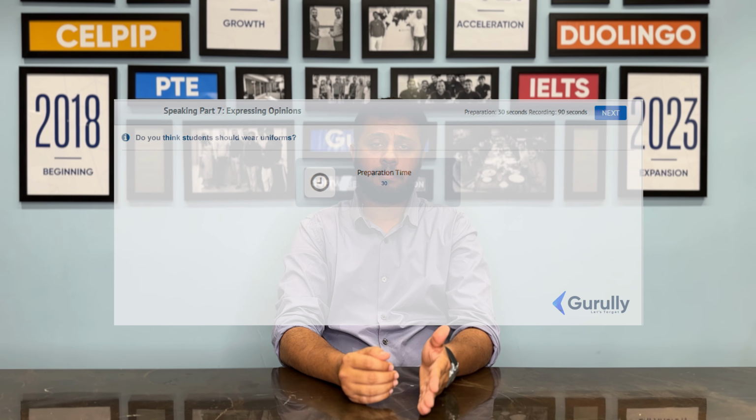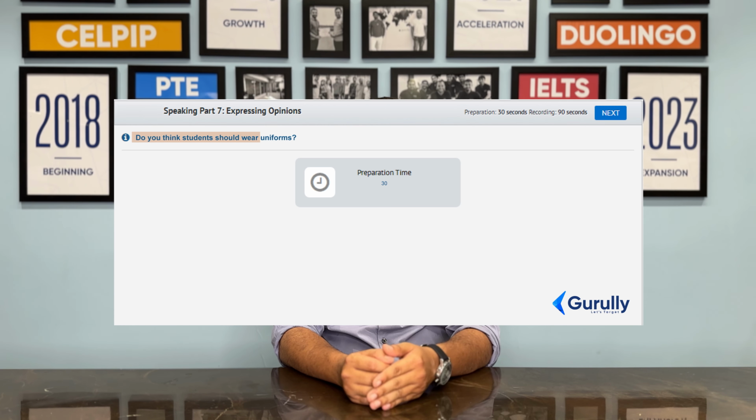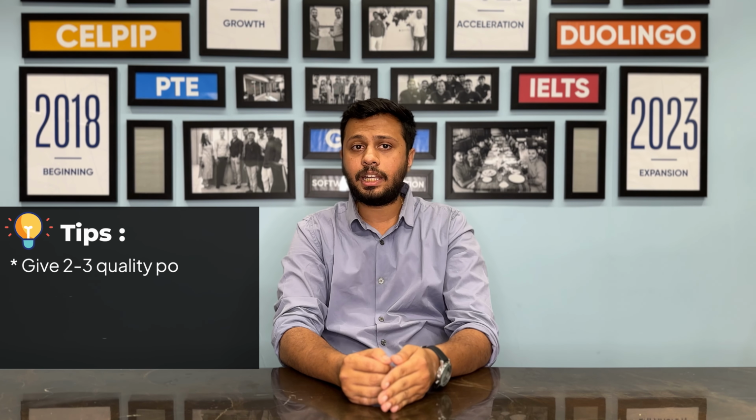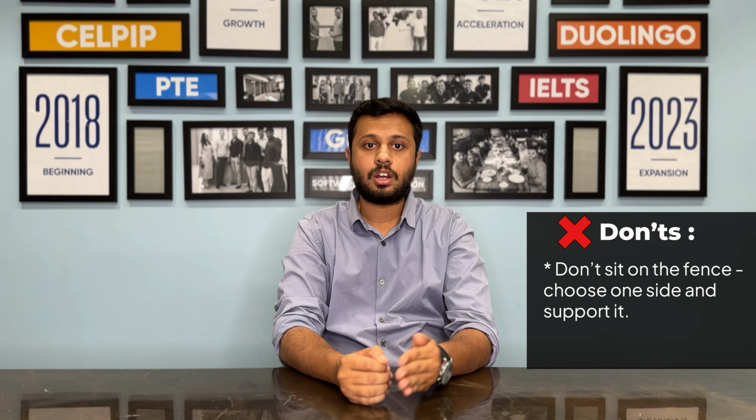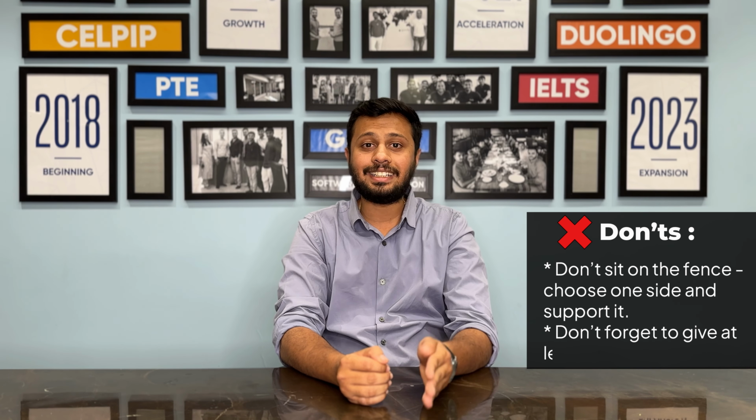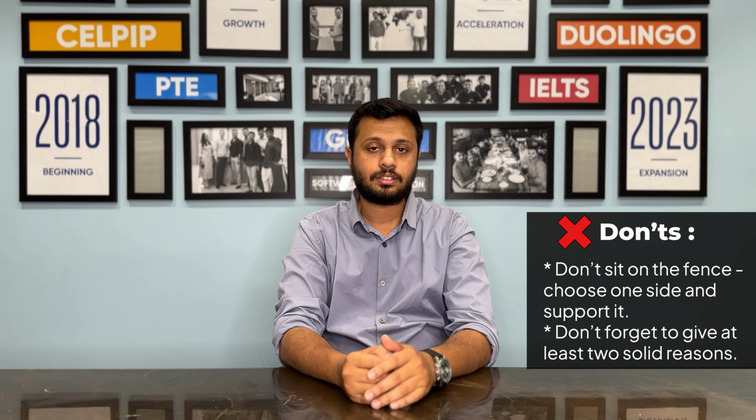Task 7, expressing an opinion. Prompt example: do you think students should wear uniforms? Your prep time will be 30 seconds and your speaking time will be 90 seconds. Tips: give 2 to 3 quality points. Keep your answer structured. Use linking words like firstly, moreover, finally. Don'ts: don't sit on the fence. Choose one side and support it. Don't forget to give at least 2 solid reasons.